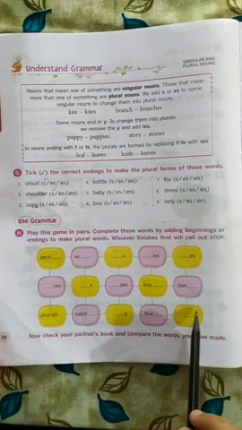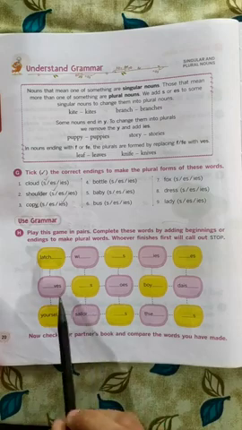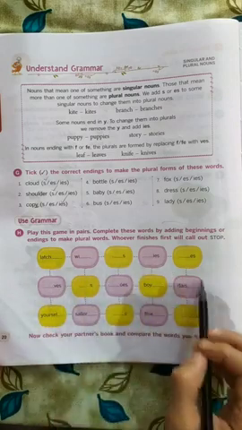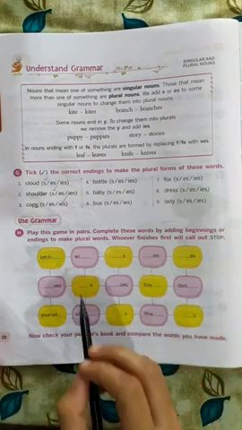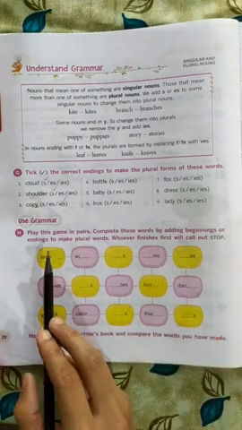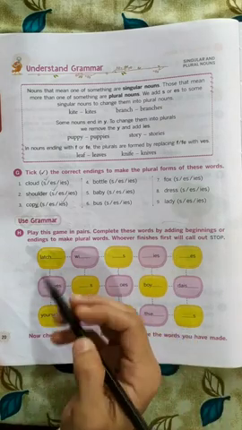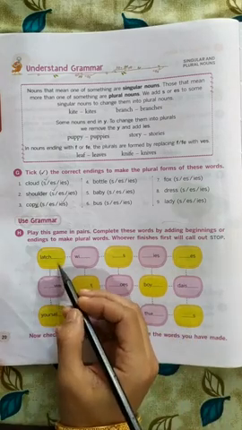Here you can see small boxes in which we need to complete these words. We need to complete these words by adding beginnings or endings to make them plural words. Okay? I will give you some examples.